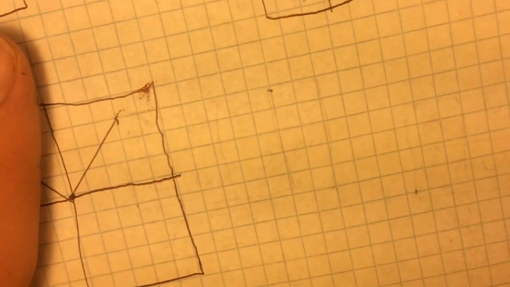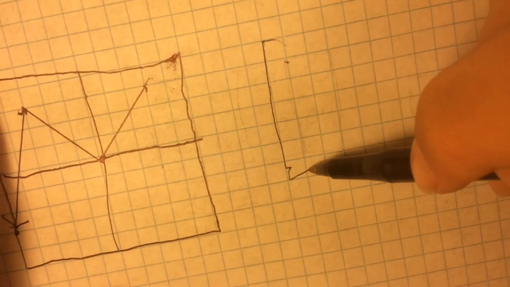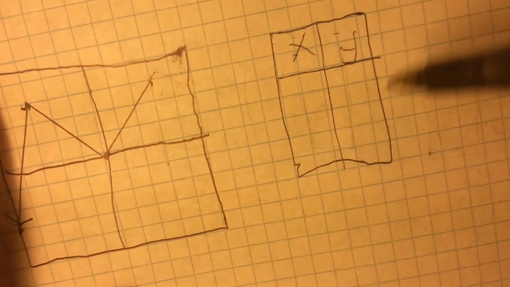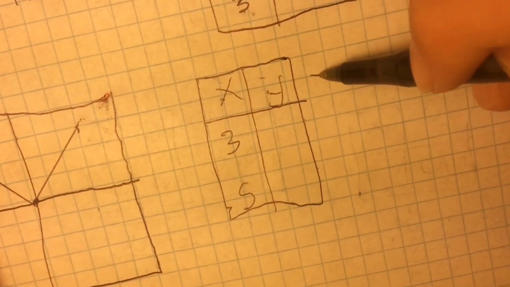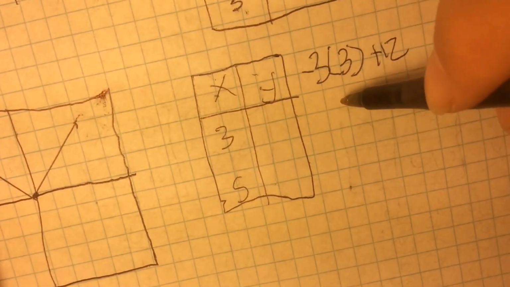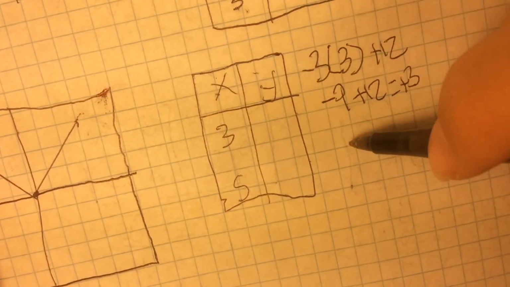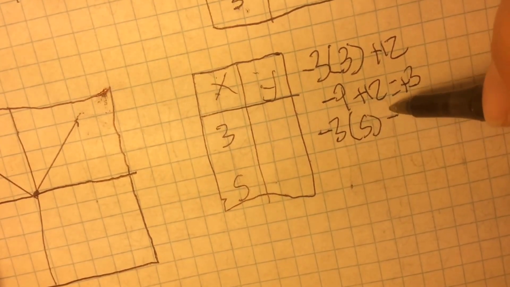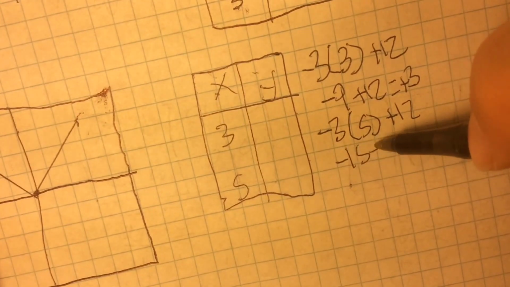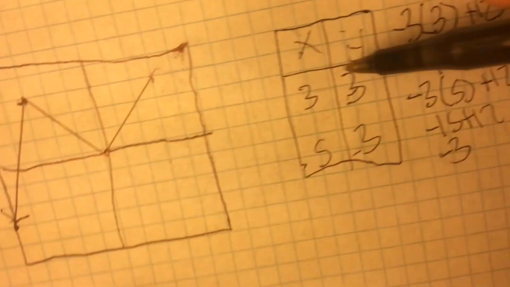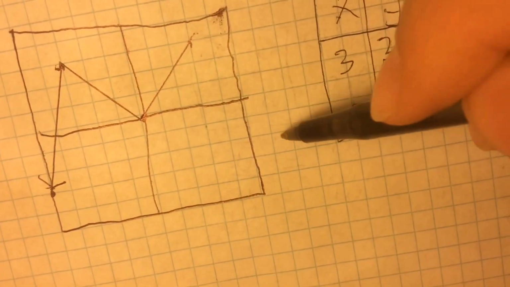Finally, for the last part of our piecewise function, negative 3x plus 12 if x is greater than or equal to 3, let's make our table of values. We're going to include values 3 and 5. Negative 3 times 3 is negative 9 plus 12 is positive 3. And for 5, negative 3 times 5 is negative 15 plus 12, which is negative 3. So we have 3, 3 and 5, negative 3.